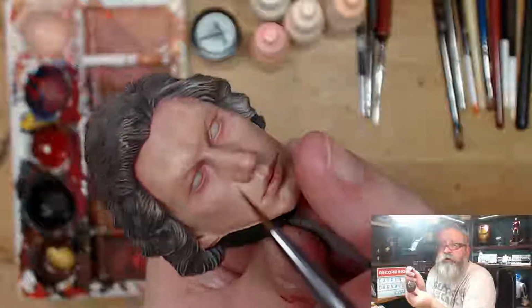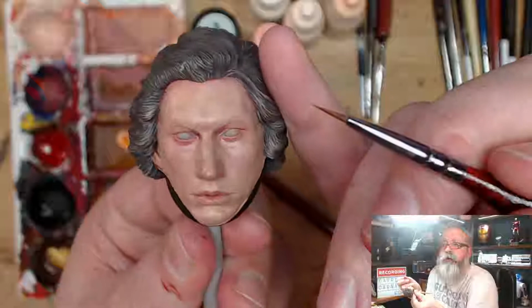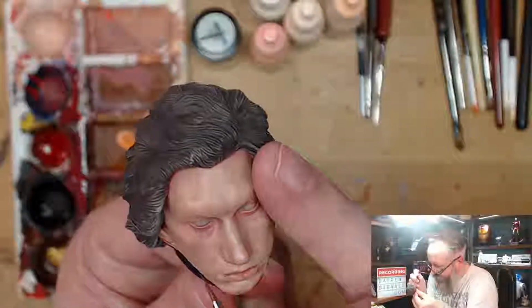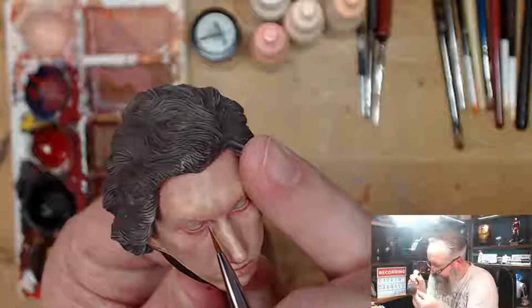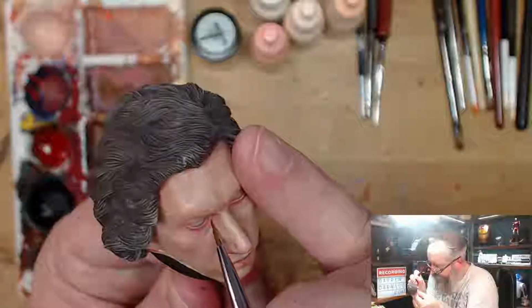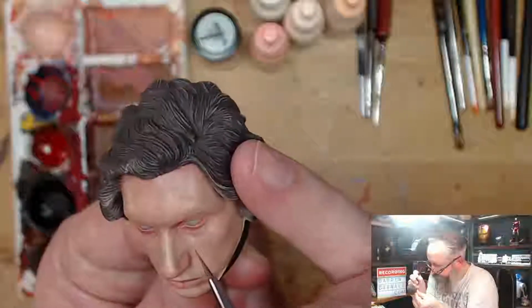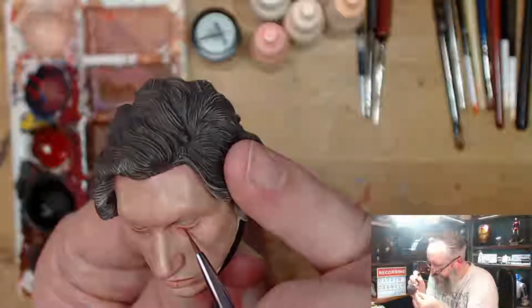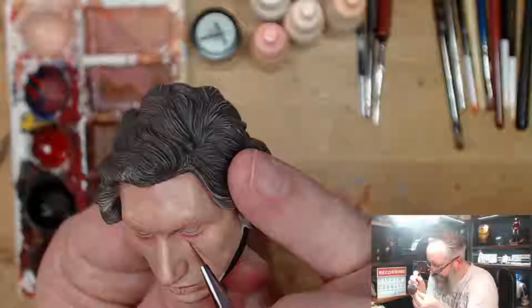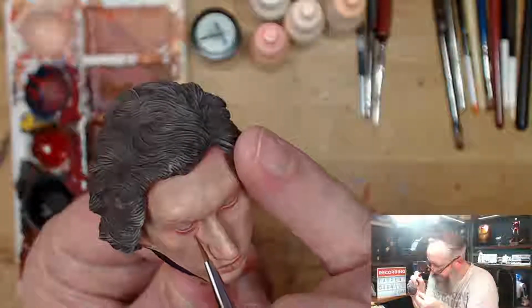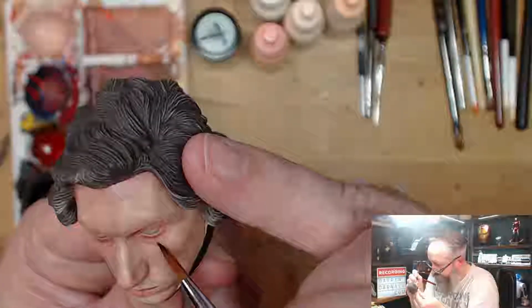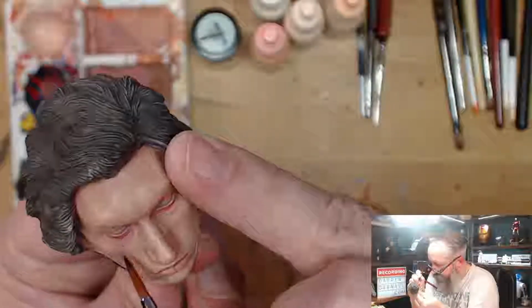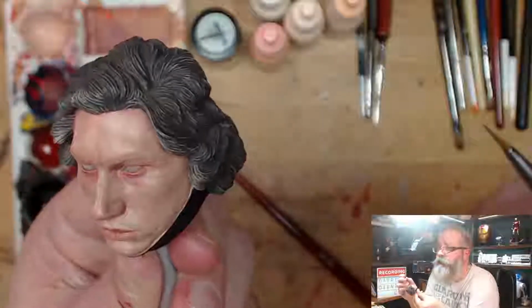So I'm taking more of that purple colour. Sorry, I wasn't paying attention to where the camera was then. Where are we? About there. Get the spare brush just to dab those around a little bit.